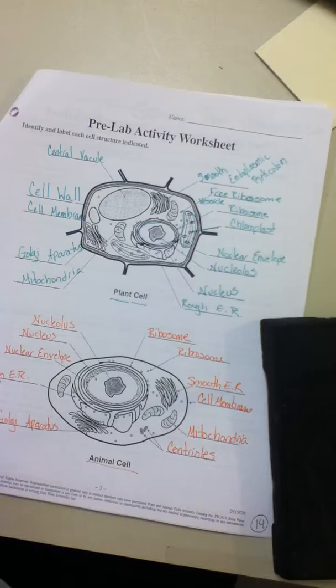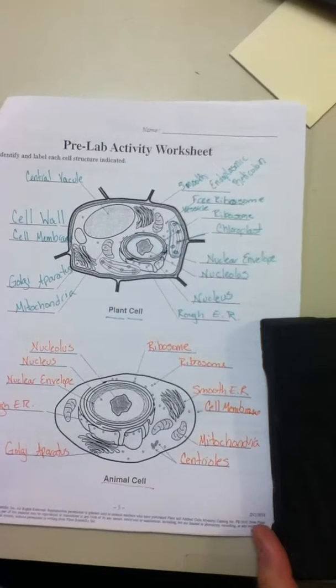So there's your answer key for your pre-lab worksheet, and you can compare your answers to mine, and I hope you got everything right. And we'll be ready to take a look at these two types of cells during our lab today.